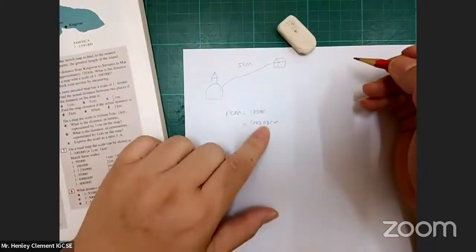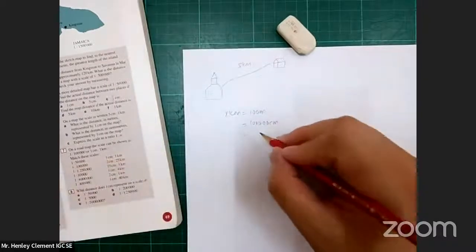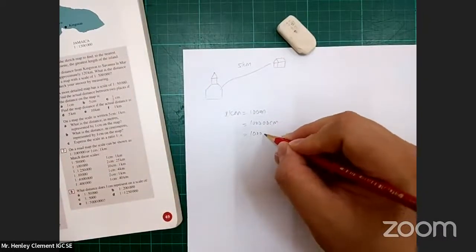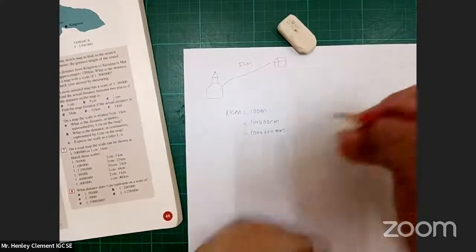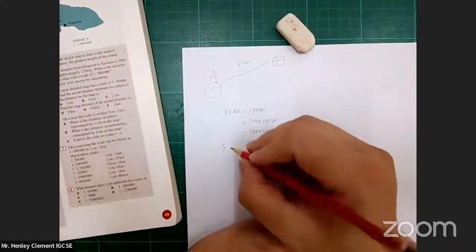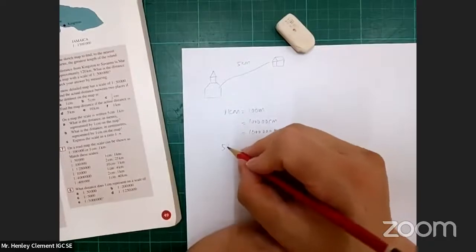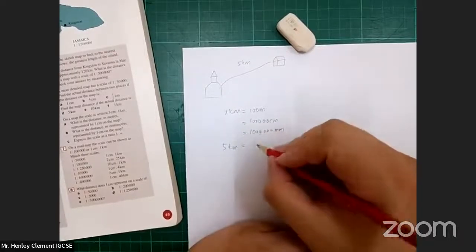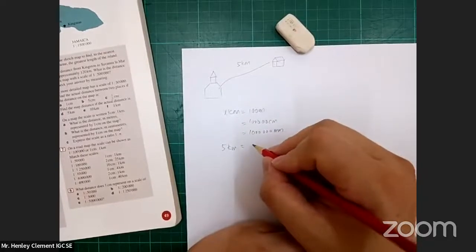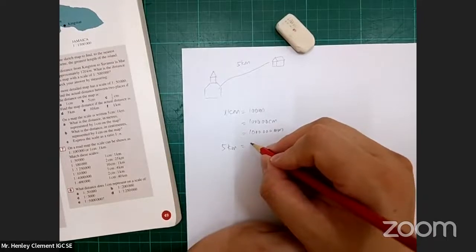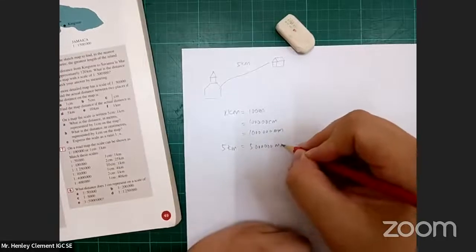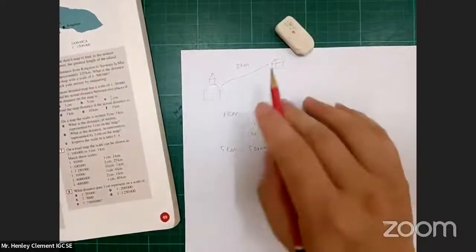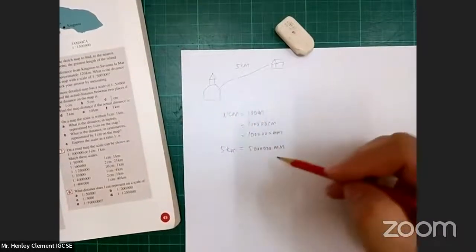So if you want to use cm, this one will do. If not, then you can say this is also millimeter. Okay. So obviously 5 km is equal to 5 million millimeter. Okay, so from the house to your school is this length.